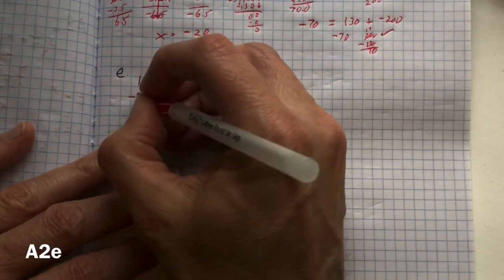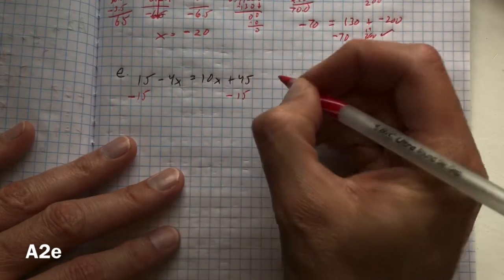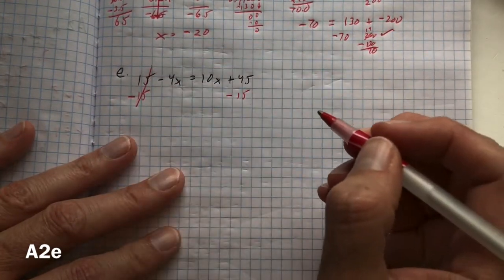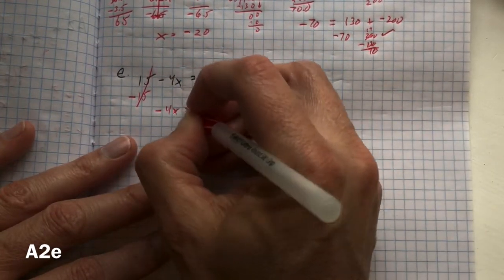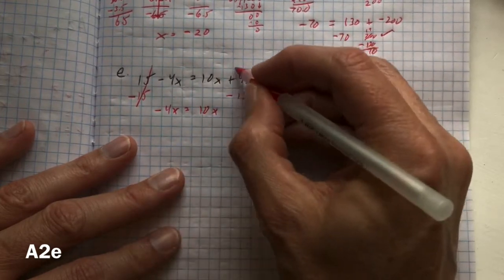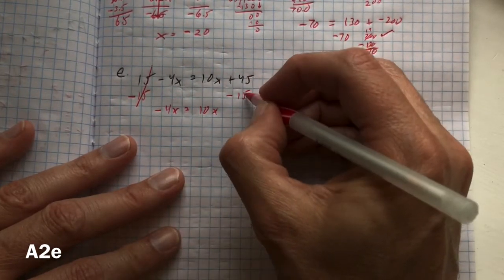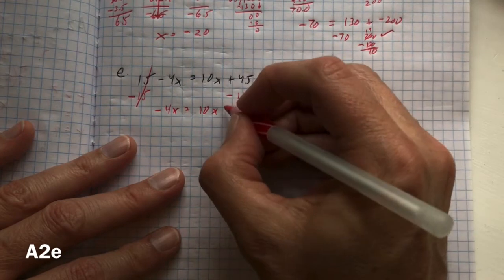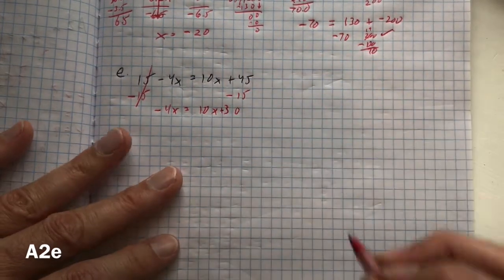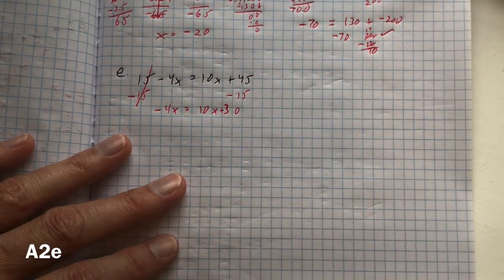If I do minus 15 here and minus 15 here, that's going to cancel. I'll have a negative 4x equals 10x. And here we go. This is subtraction. So 5 minus 5 is 0. 4 minus 1 is going to be 3. So it's going to be a plus 30 there.